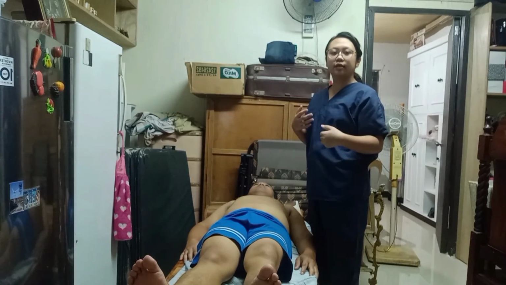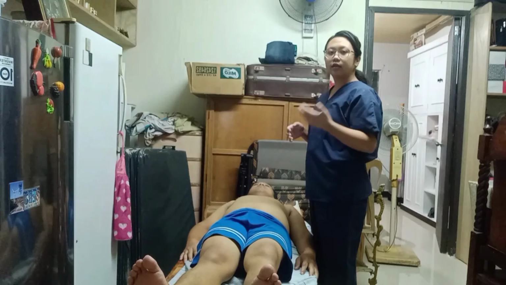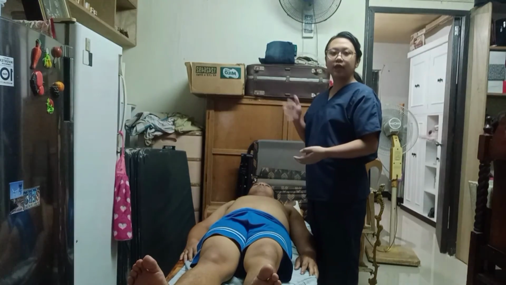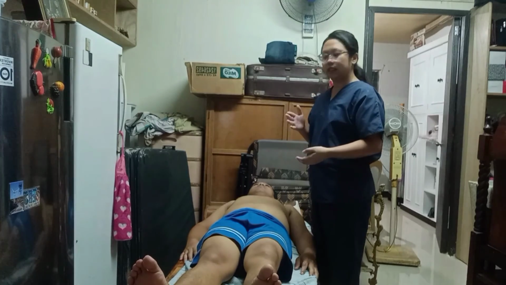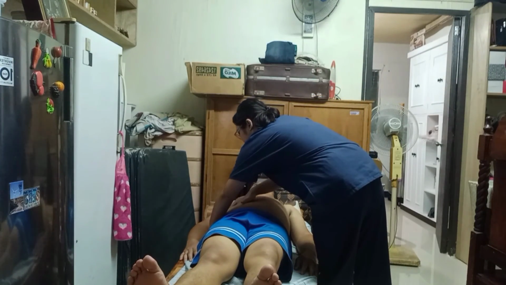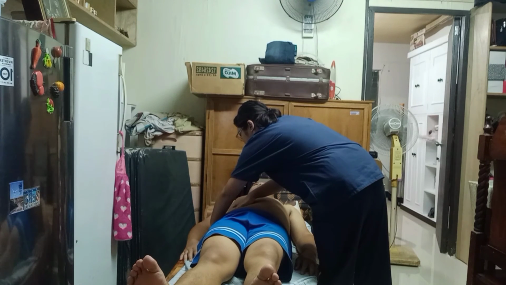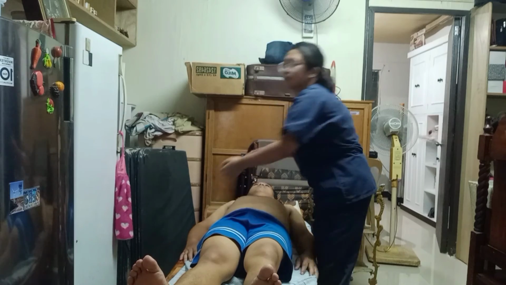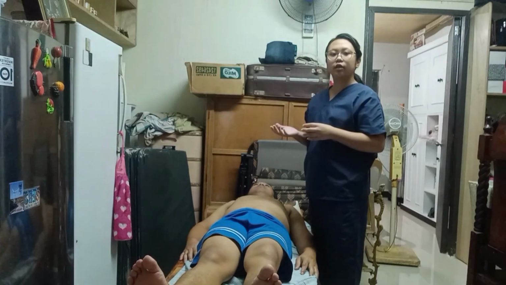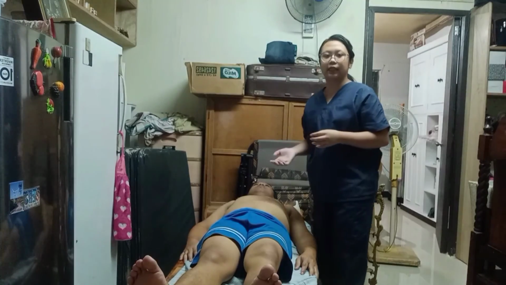Next, I'm going to palpate the spleen of my patient on the left side, while I am on the right side, placing my right hand at the back of the patient's abdomen and the left hand at the left costal margin. As I palpate it, it seems to be normal, with no tenderness and enlargement of the spleen.